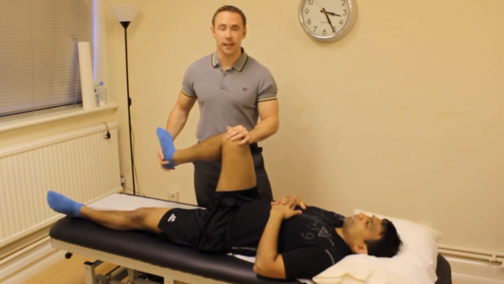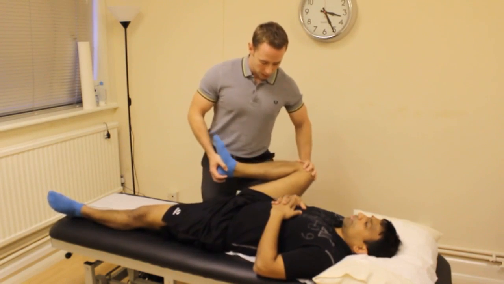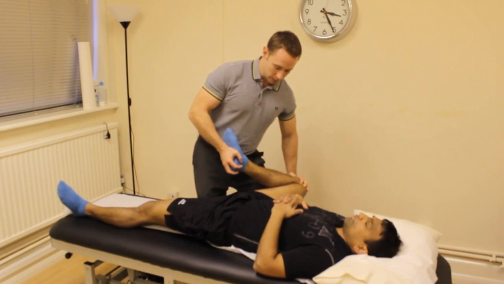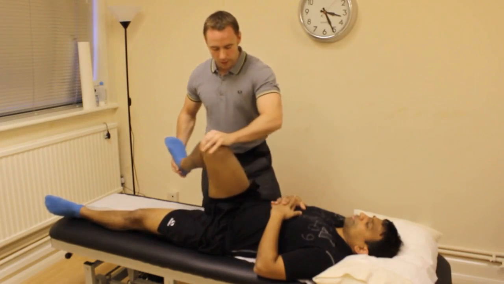Positive test here again is catching or grinding associated with pain. So I'll do that one more time. Flexion, abduction, external rotation, adduction, internal rotation, extension.